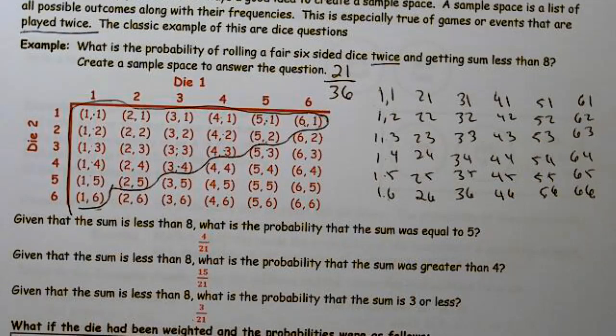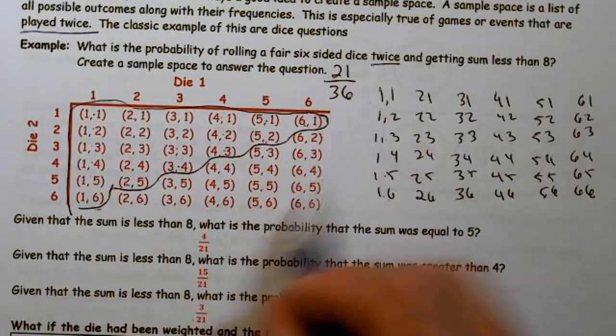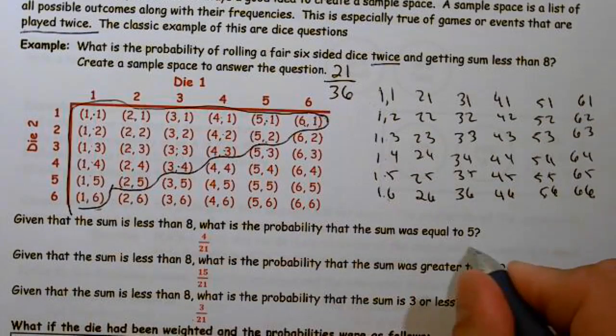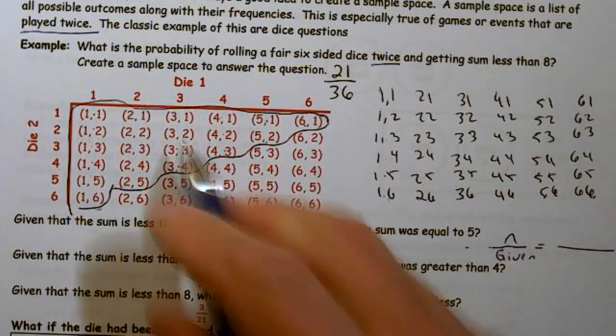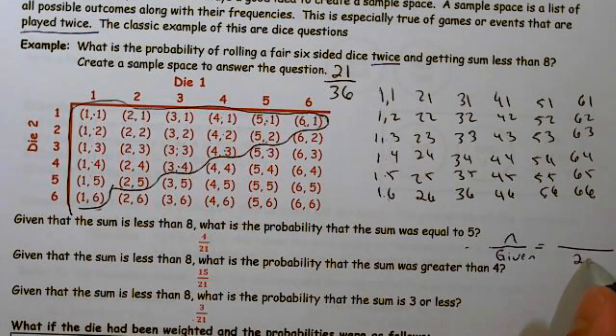Then it says, given the sum is less than 8. Well, we already did that part. We found out that, and remember, given is always in the denominator. So it's intersection over given. And it was like, oh, well, we have 21 that are less than 8. What's the probability the sum was equal to 5?